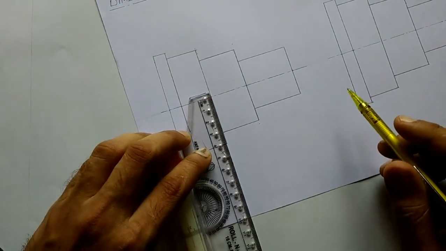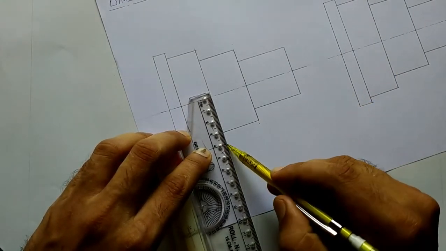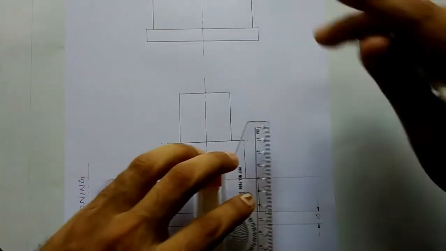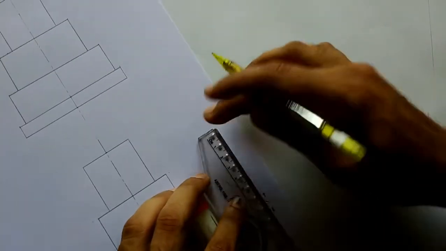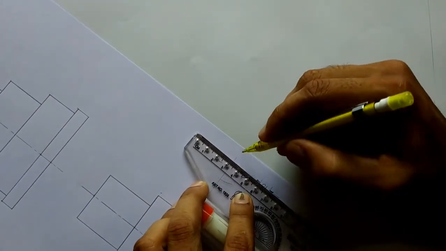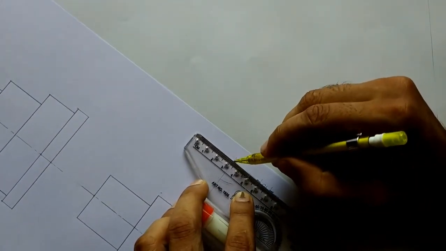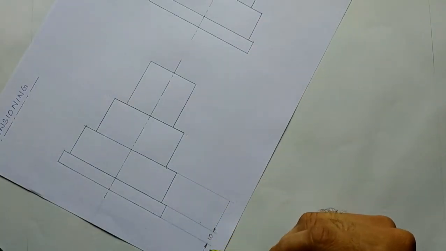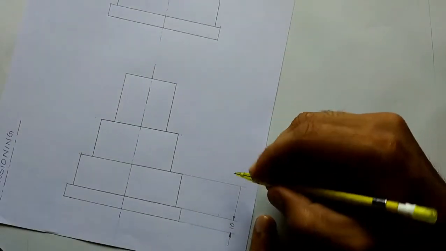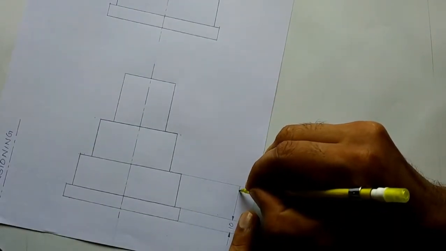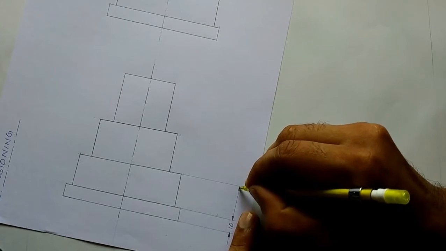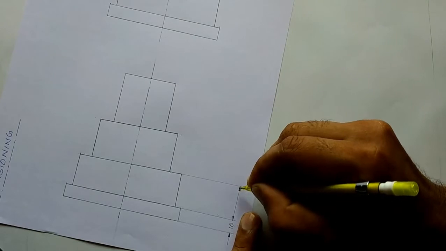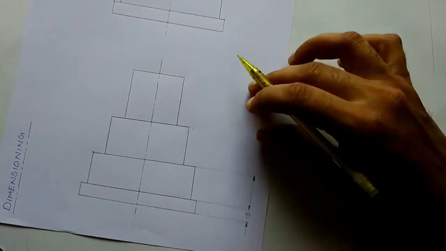So we shall draw another projection line from this end, a thin line, and we shall draw a dimension line also. This is known as a dimension line. So these two are known as projection lines. This one is known as a dimension line. I am drawing an arrowhead also here. The size of this arrowhead must be proportionate to the diagram that you are drawing.